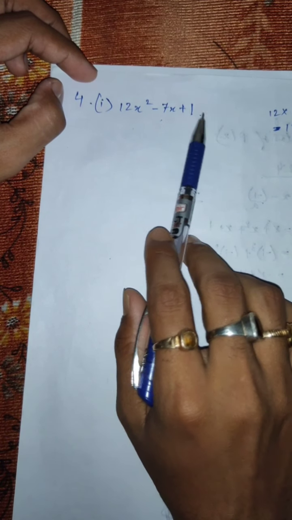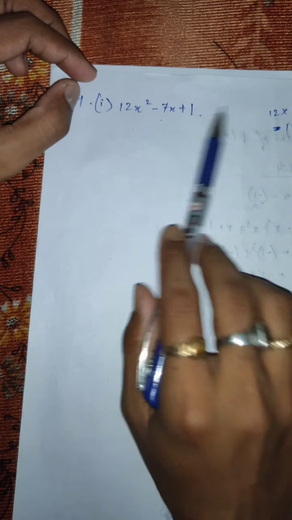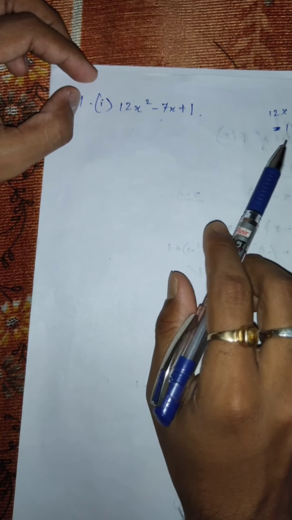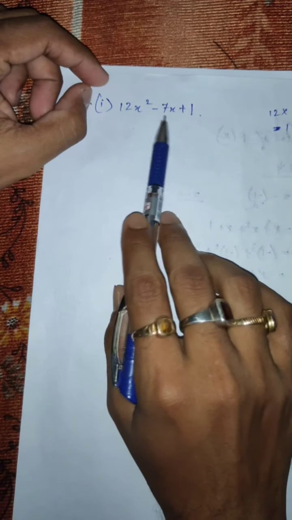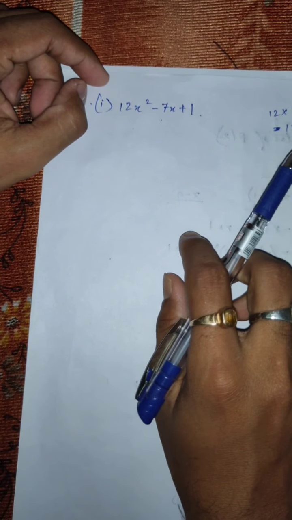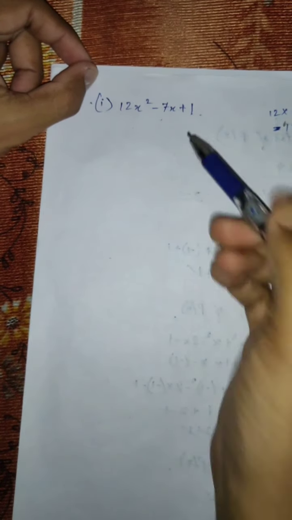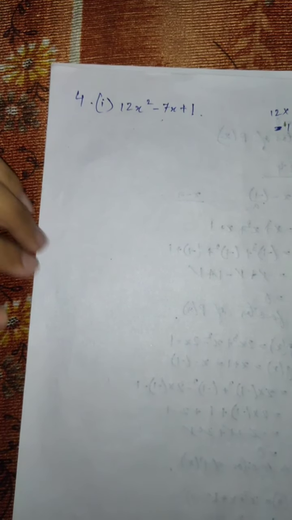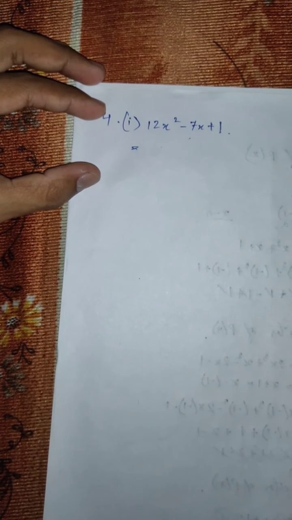And if the constant term has a negative sign, then we choose the factors in such a way that after subtracting the factors we get the coefficient of the midterm. All right, now let's see how we can do it. If you see this, you can understand. Let's start factorizing 12.